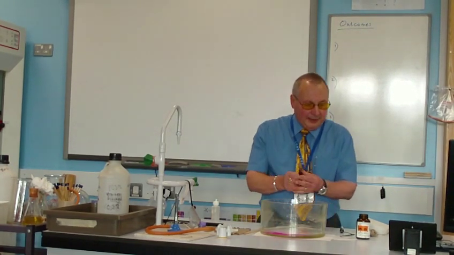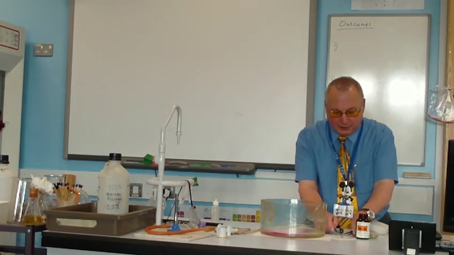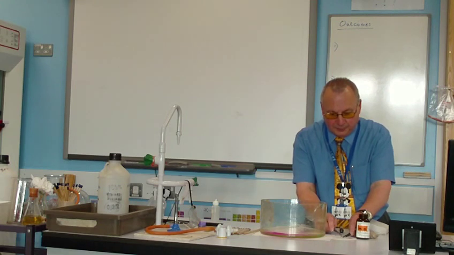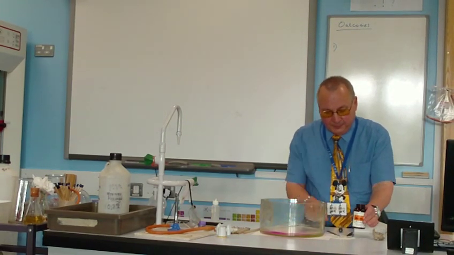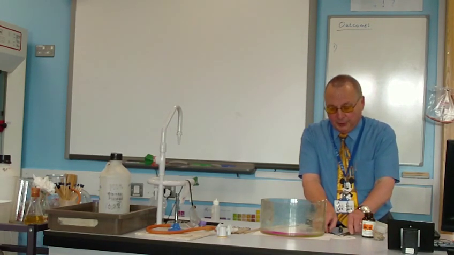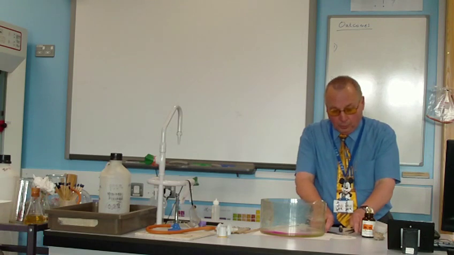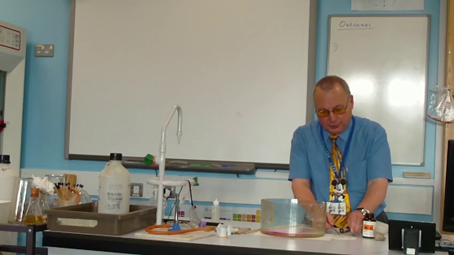So I'm going to repeat that experiment with sodium again. That's why I got 2 pieces. But this time I'm going to drop it on the filter paper, and the filter paper will stop the sodium going onto the water. What does water tend to do to things? If you burn yourself, what should you do?